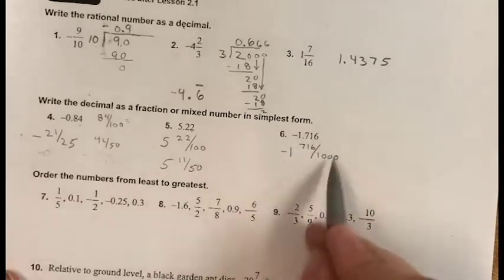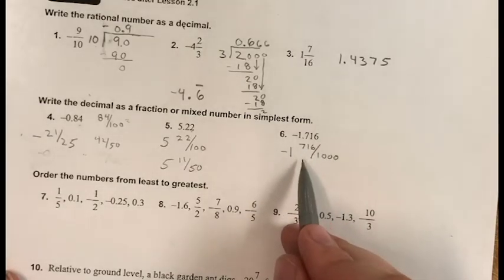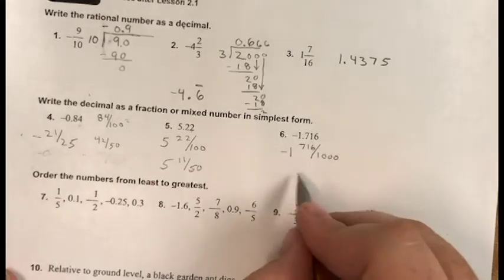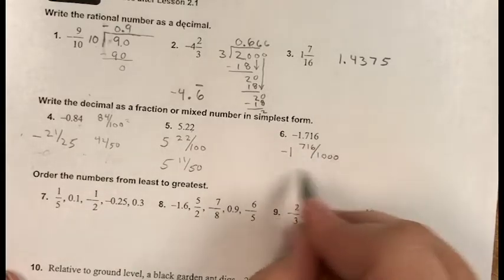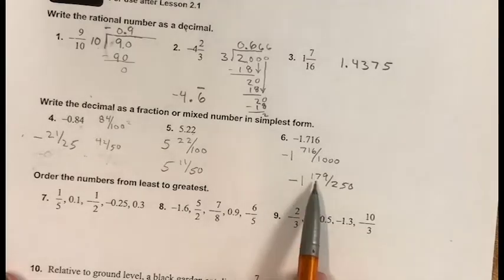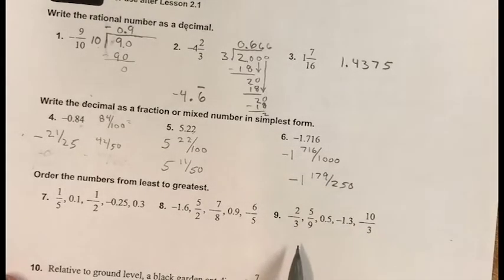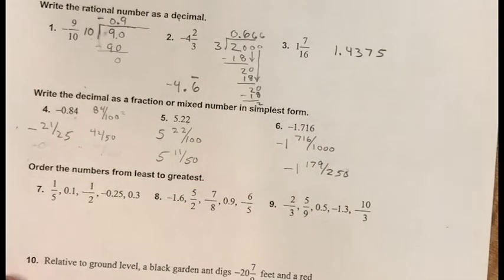Now that we've done this, it's just a matter of simplifying. I want you to pause the video and try to simplify this on your own. So what you should have got was -1 and 179 over 250. That's what it should have simplified to.